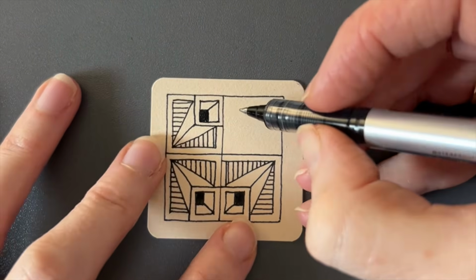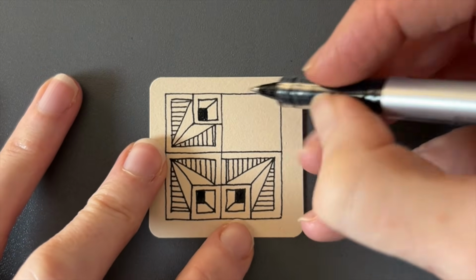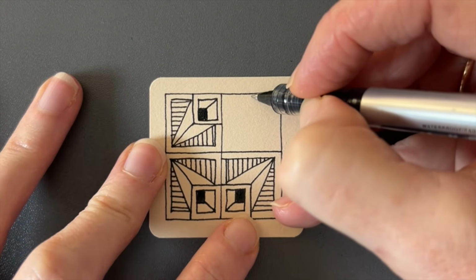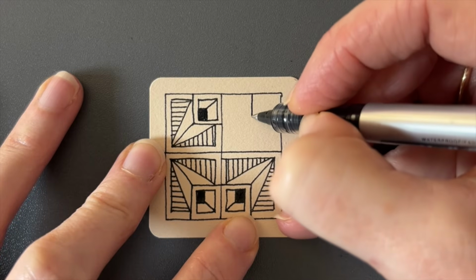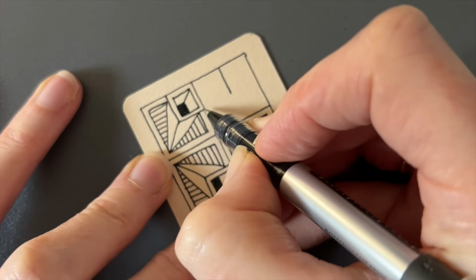So then we're going to aura to mirror this. So we'll end up with the square on the top left.